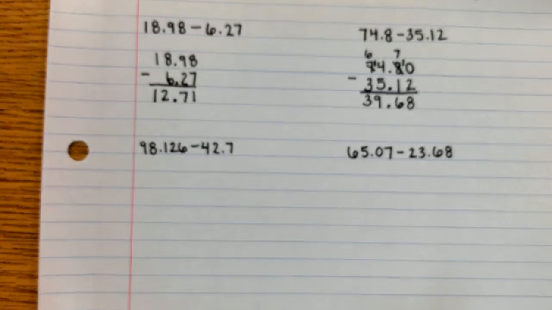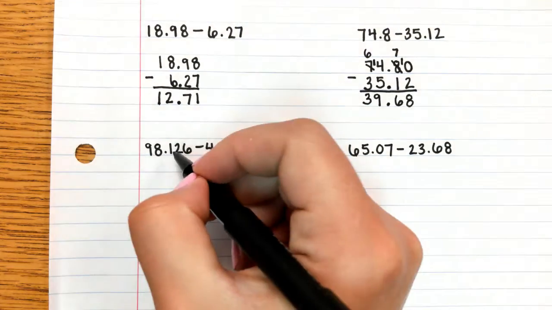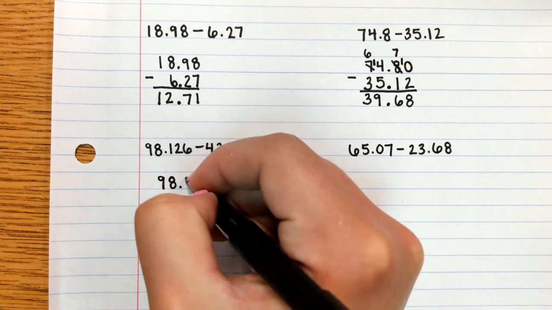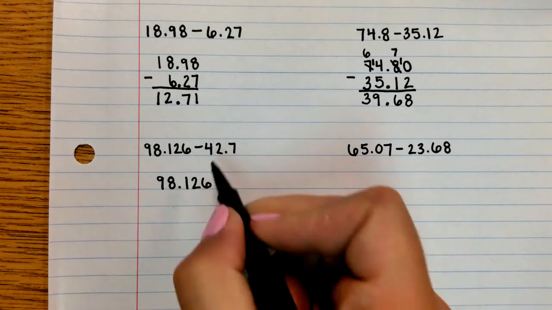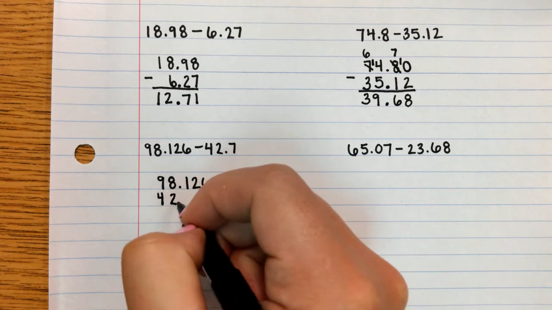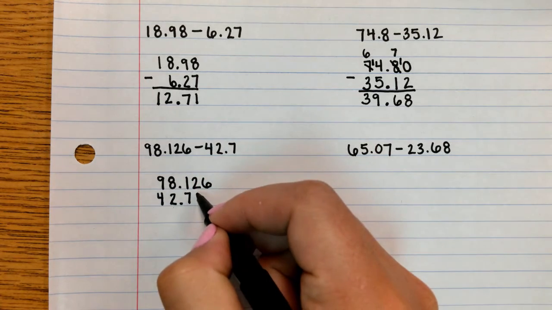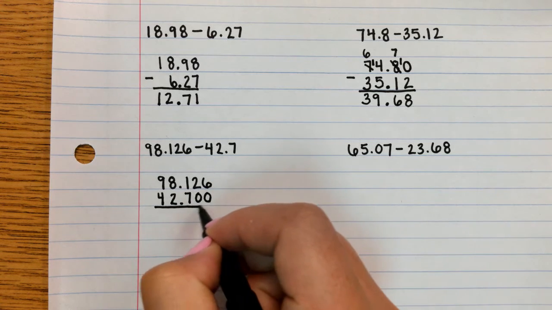This third example, I have 98.126, sorry. So I'm going to write my first number. My second number is 42.7. So 4 is in the tens place, so that'll go below the 9. 2, my decimal point, and 7 is in the tenths place. I don't have anything in the hundredths or thousandths, so I'm going to put 2 zeros there.